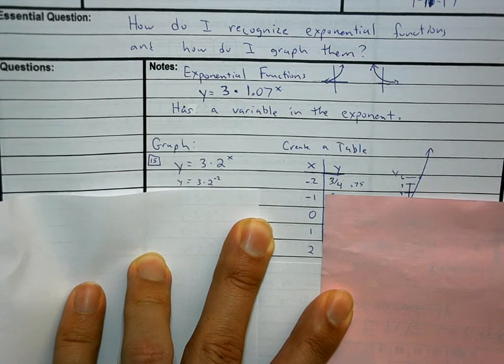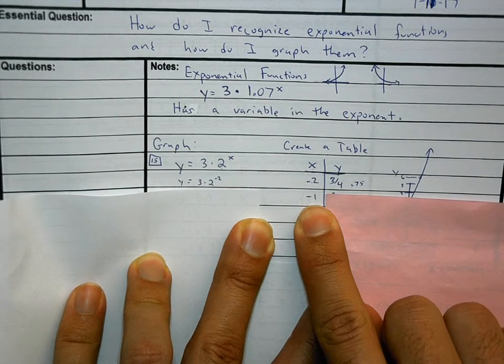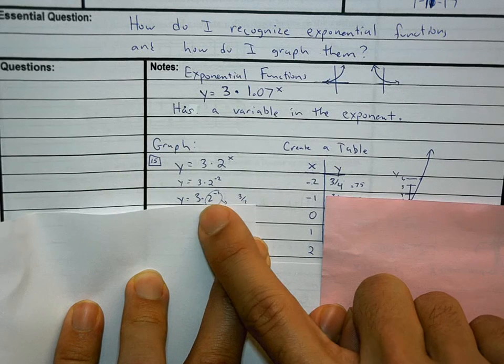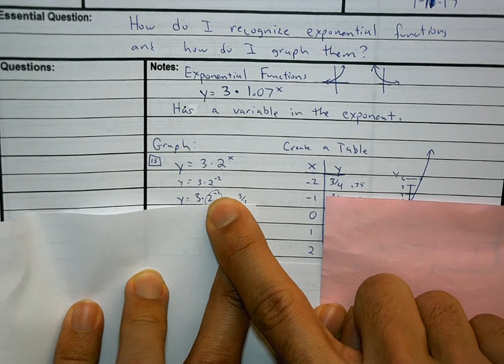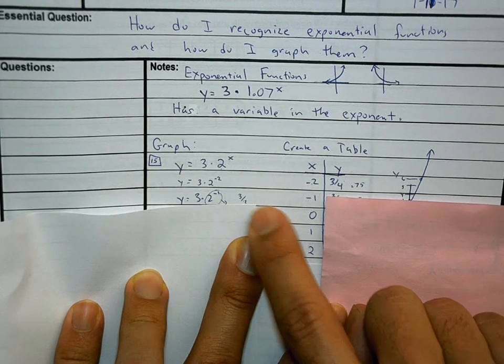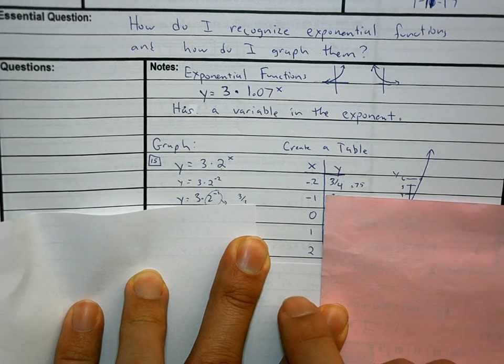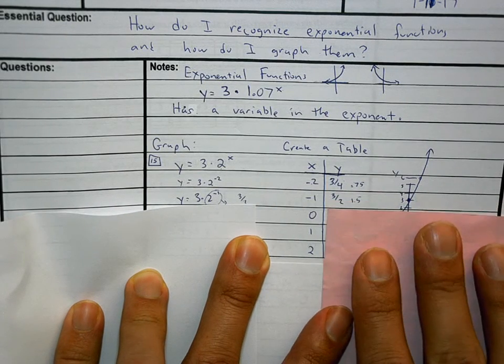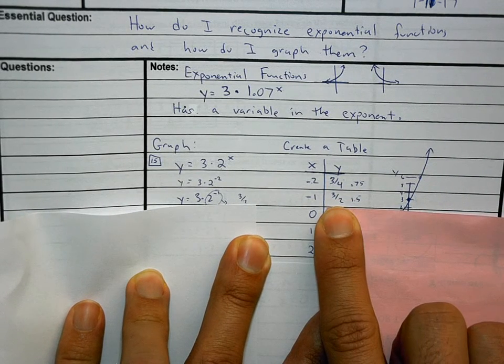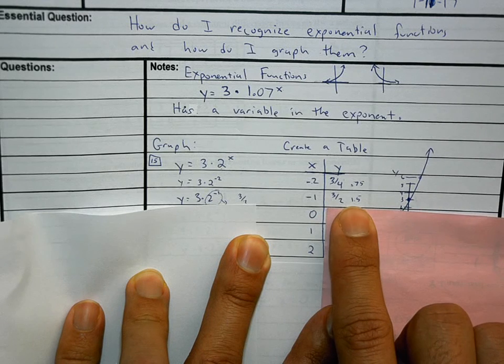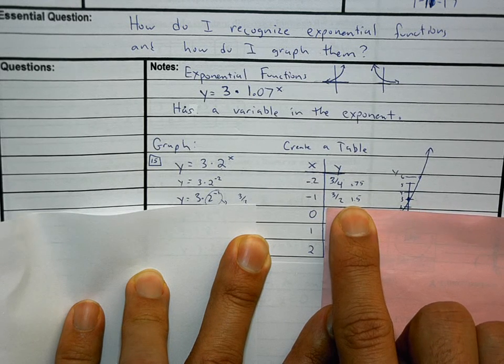So then what do you do? You plug in -1. 3 times 2 to the -1. You can do it by hand by moving the 2 down, which is 3 over 2. You can turn it into a decimal if you would like, which is 1.5.